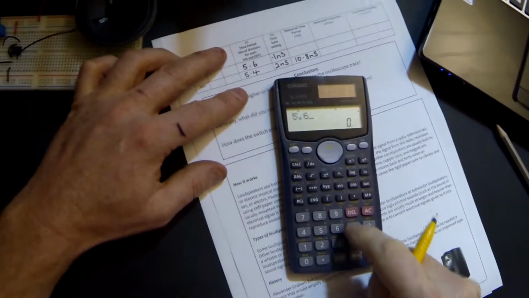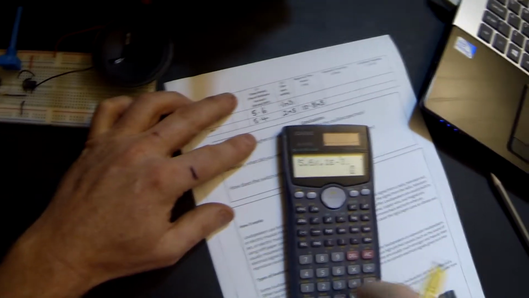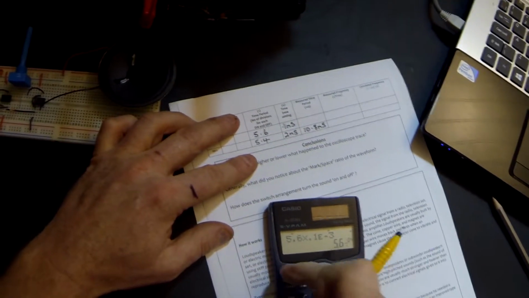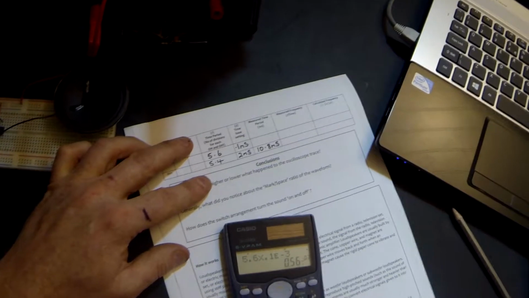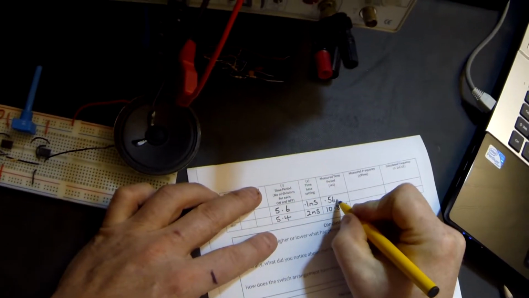So that is 5.6 times 0.1 exponent minus 3 equals 5.6 to the minus 4, shift engineering, 0.56 milliseconds.